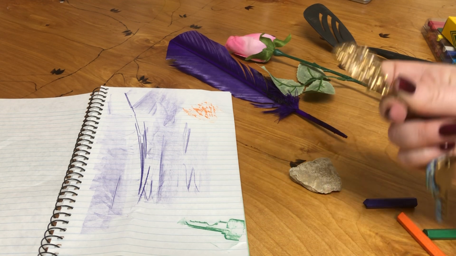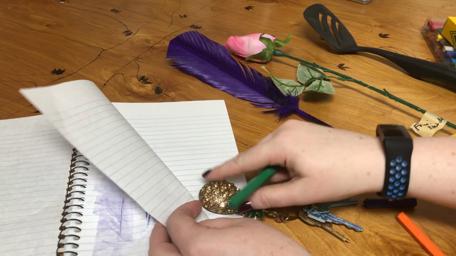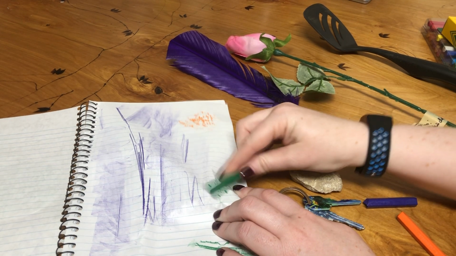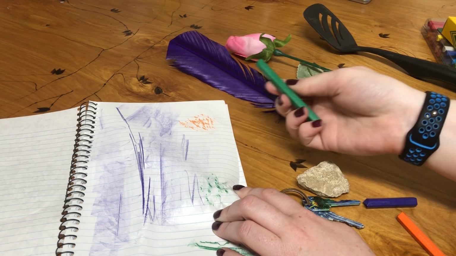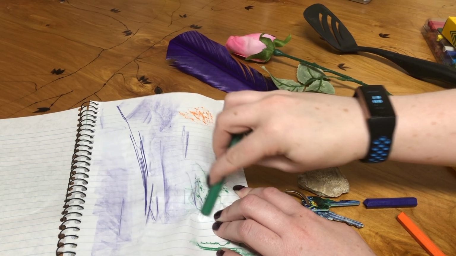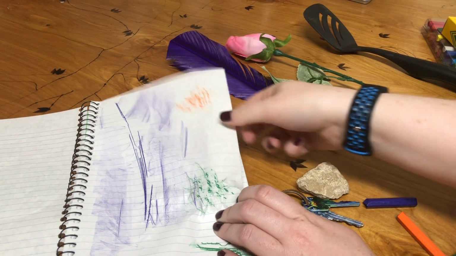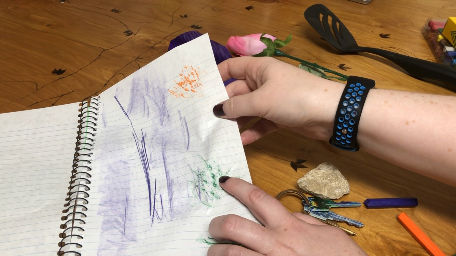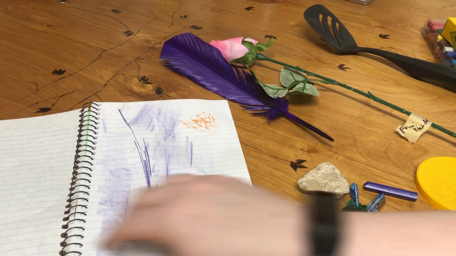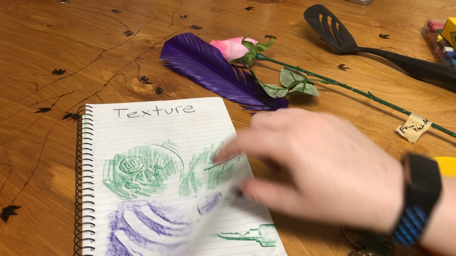And my last one is my keychain. Let's stick it under here. It's kind of rough like my rock, so I wonder if it'll look like the rock did. Some things will make a fun noise when you color on top of them too. Yep, it kind of looks rough and bumpy like my rock does. That's okay. So I've colored all of my things to show texture.